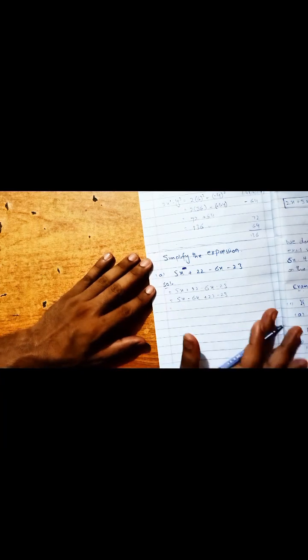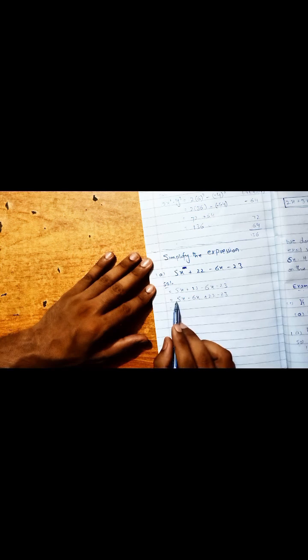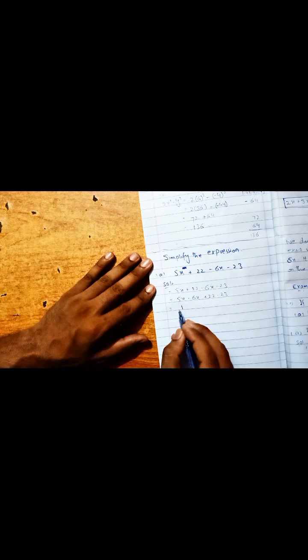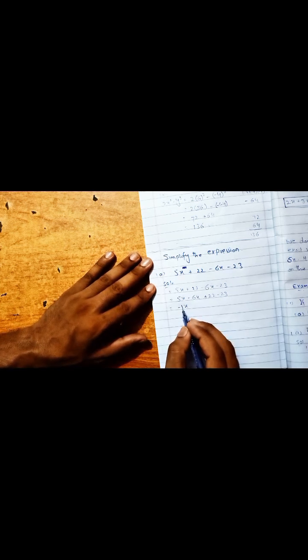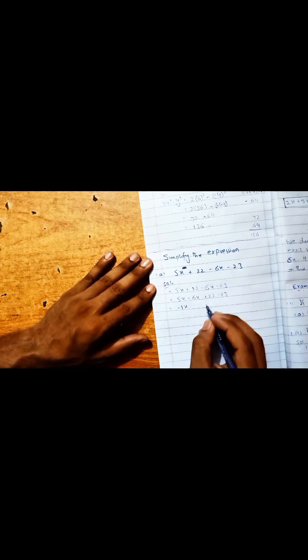As we have learned in chapter 2, positive and negative always subtract. So in algebra the rules will remain the same. This is positive 5x, this is negative 6x, so we always have to subtract. So 6 minus 5 is 1. The greater value is 6, which has a negative sign with it, so I must put negative with it. So the remaining is negative 1x. As we have learned, if the coefficient is 1, no need to write it. So in the next step I will write only negative x. Okay, so we have simplified this one.